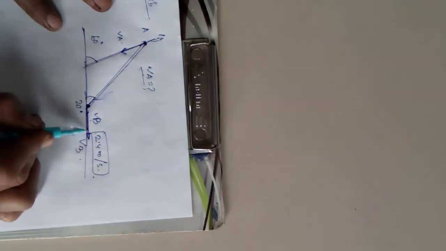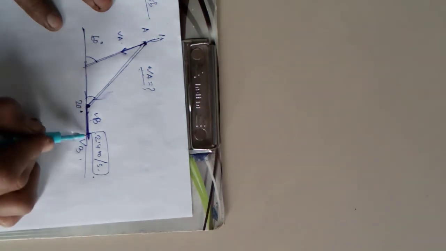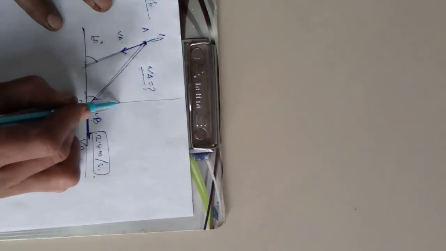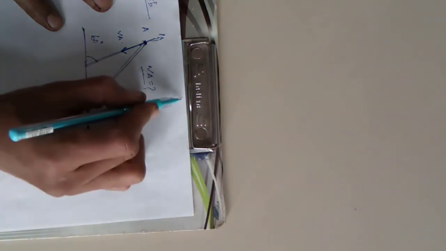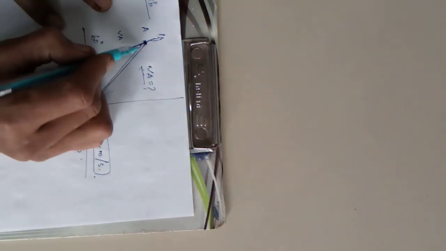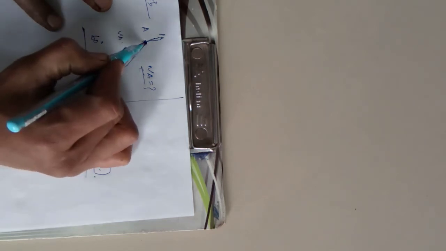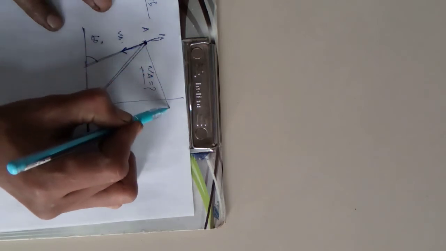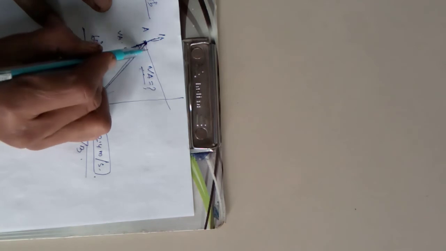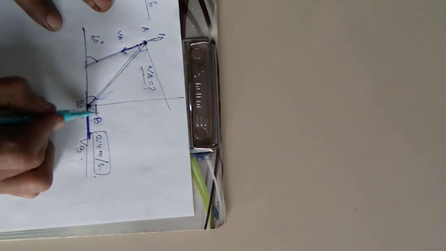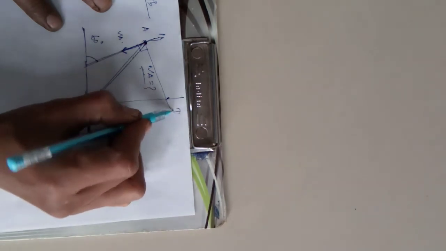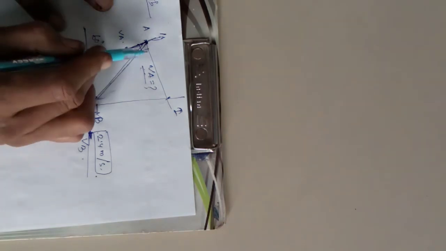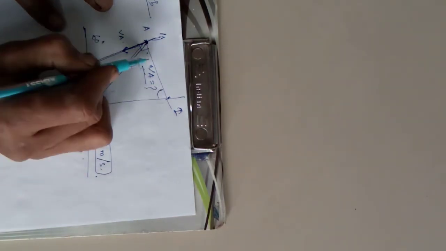From VB we have to draw a line which will be perpendicular to VB, and you can see another line is here. So we have to draw another line which will be perpendicular to VA. So that is 90 degree, that is also 90 degree. So that is the instantaneous center of rotation I.